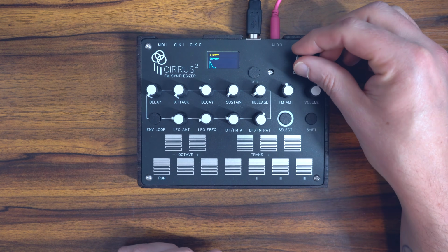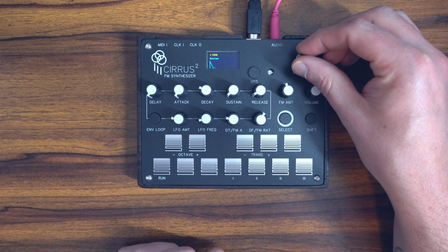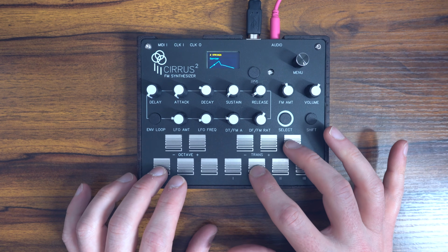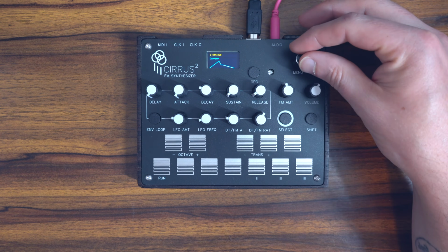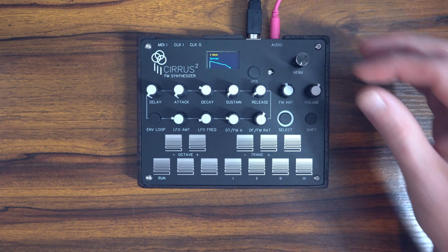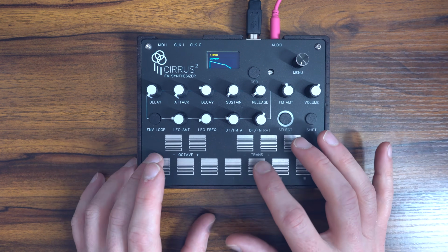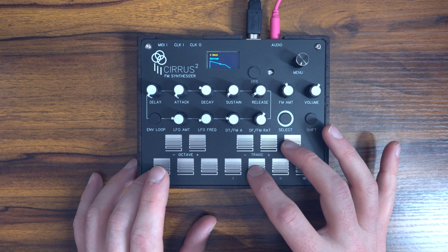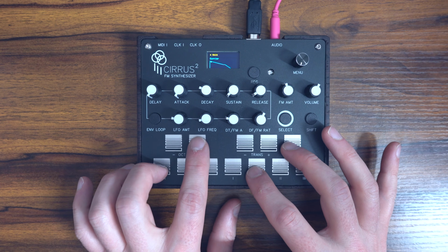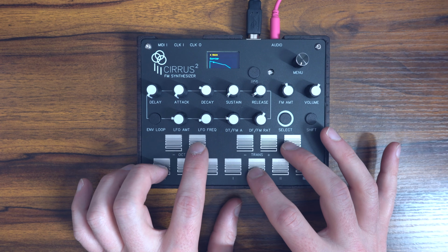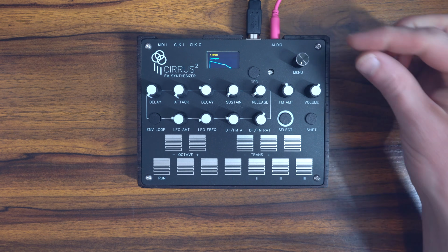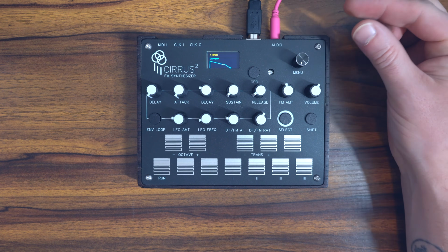Let's just go ahead and go into a preset. These will ship with some presets that I've made on them. I found that this thing kind of excels at pads and atmospheric sounds.